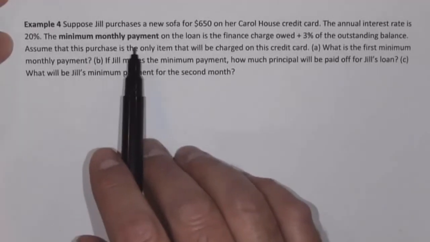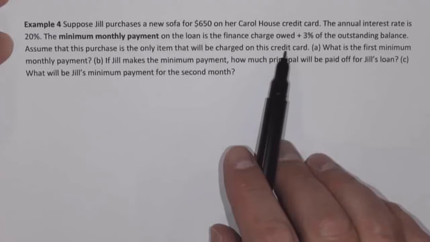So this minimum monthly payment approach is a pretty common approach for credit cards.